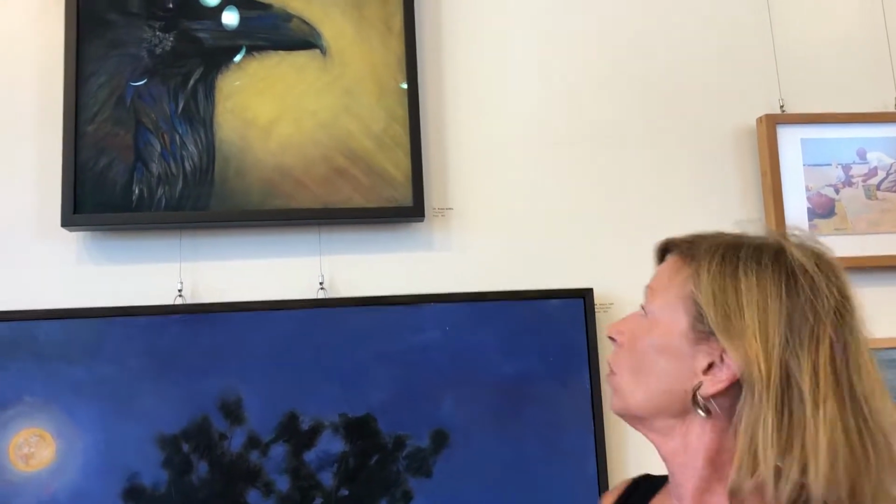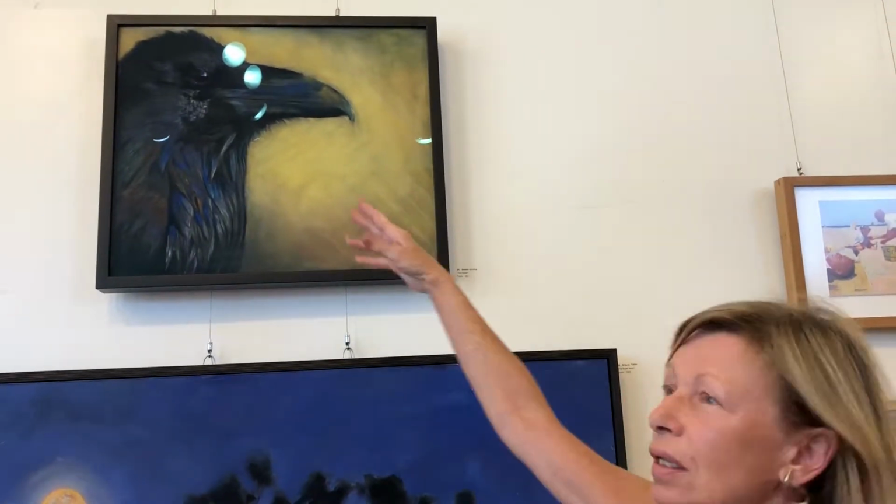For those that don't know, what's the deal with negative and positive space? Well, to me, it makes a painting, and it reminds me of a Japanese print. What is negative and positive? Well, this would be negative space, the yellow, the orange, the background, and then the positive space would be the crow, the raven.